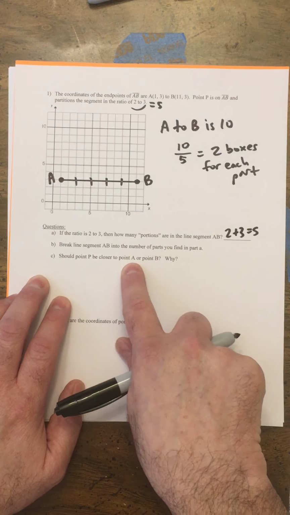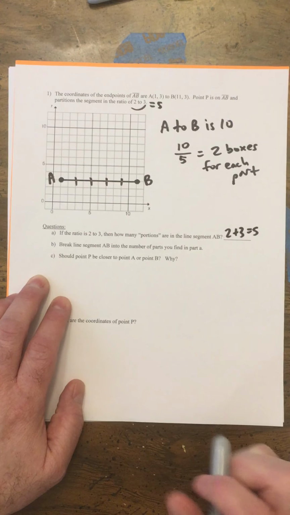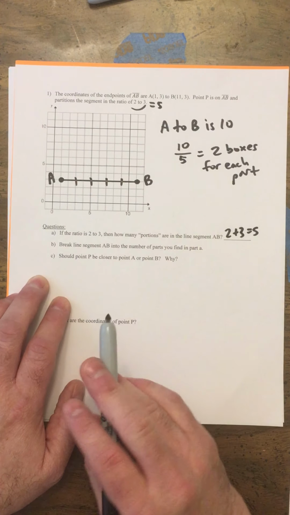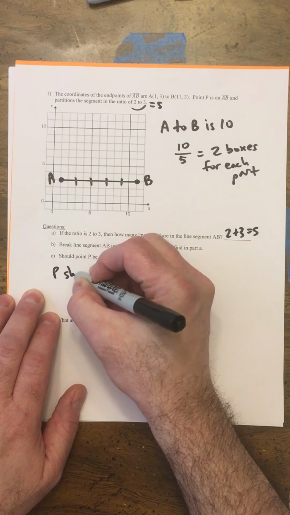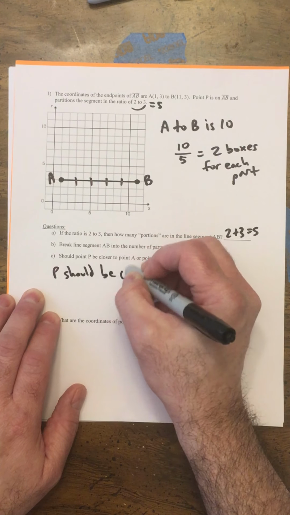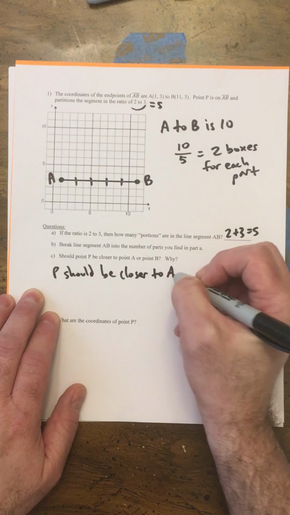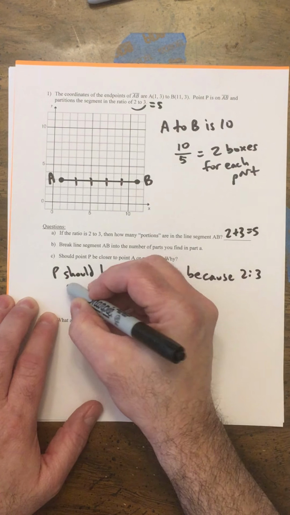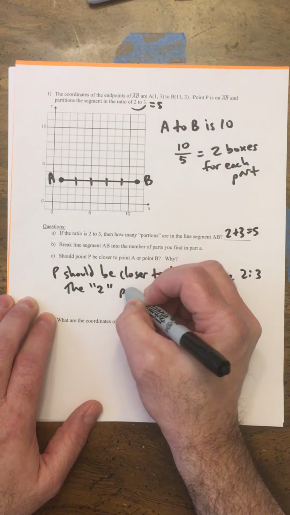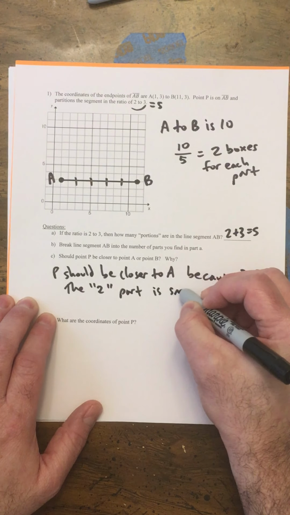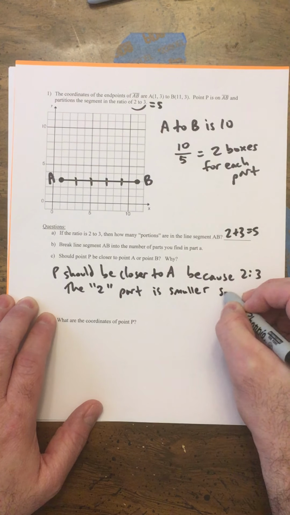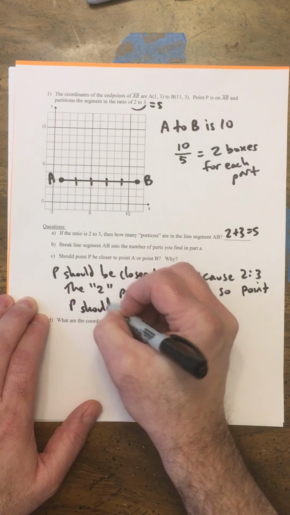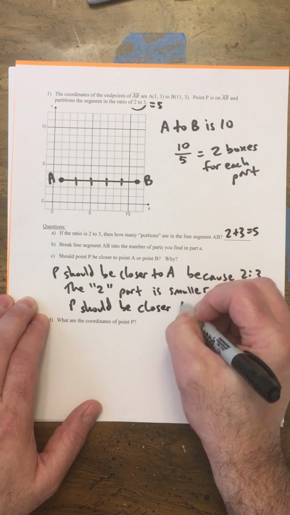Should point P be closer to A or to B? So basically, we're going to be putting point P somewhere. Do you think it should be closer to A or to B? Well, P should be closer to A, because when we take a look at the ratio 2 to 3, the 2 part is smaller. So point P should be closer to A.